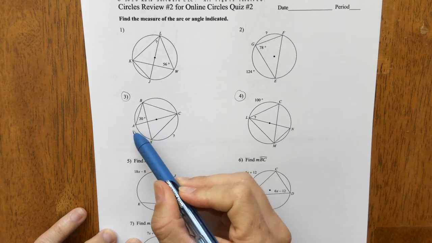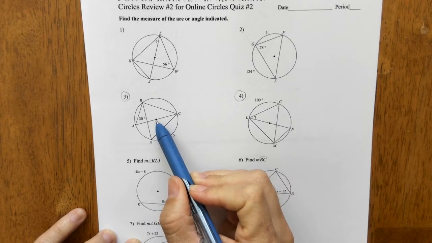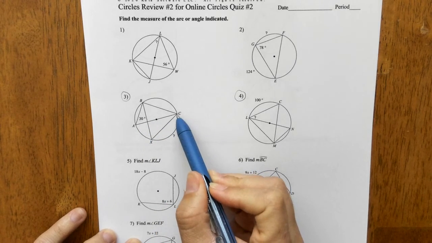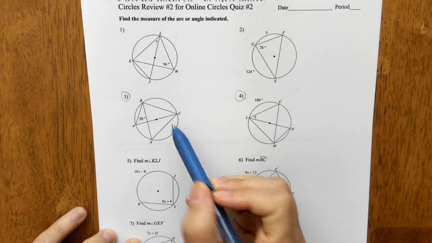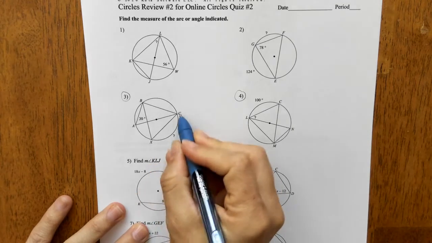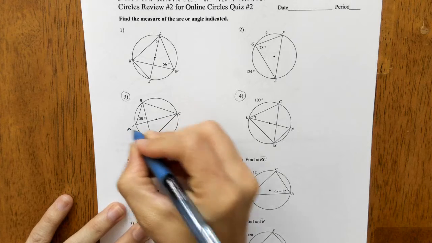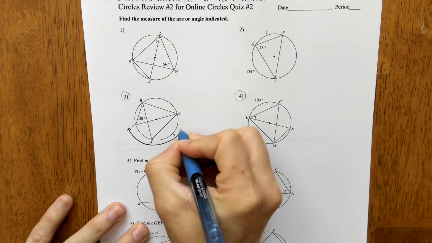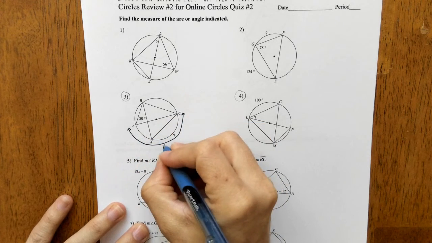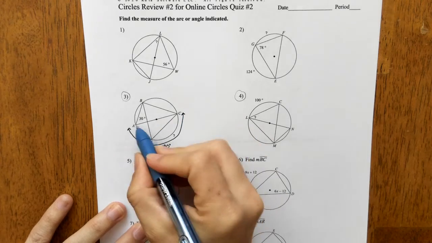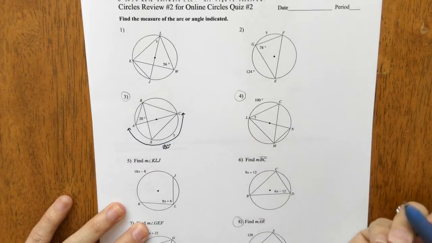notice that they have this line that goes through the point. That point is the center, so this is a diameter. That's helpful to us because here we're trying to find arc XC, but we should know that arc AXC, this whole thing, would be 180. The reason we know that is because that's a diameter, so it's half the circle.